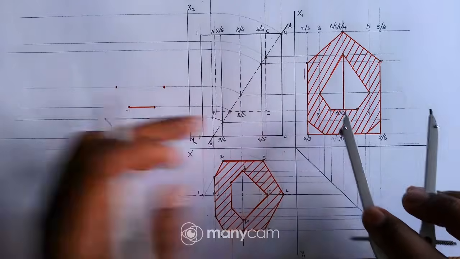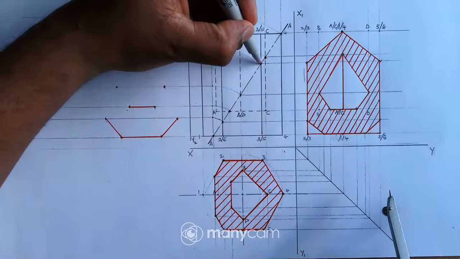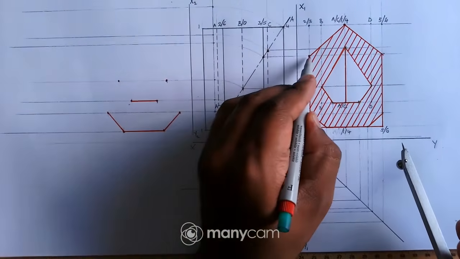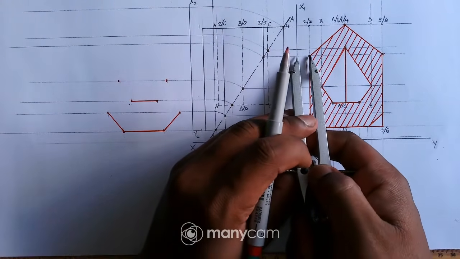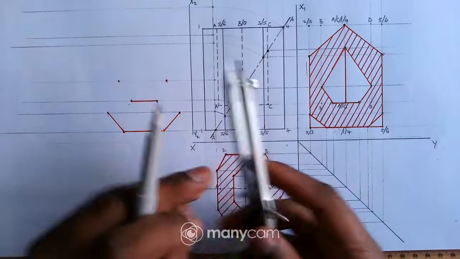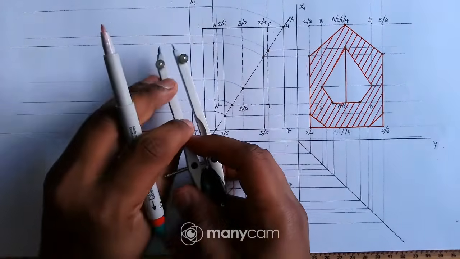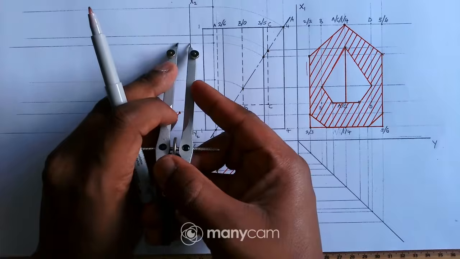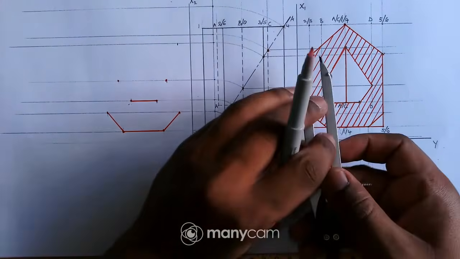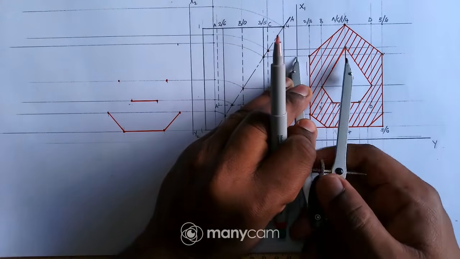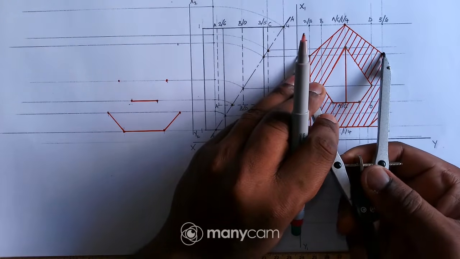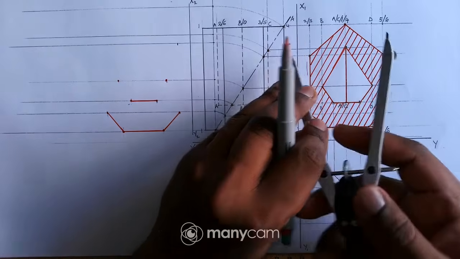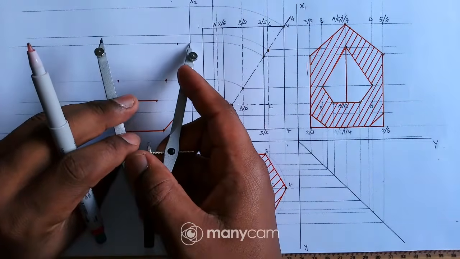And then I move to this point. So here I have this point and that point. So take the distance. Now I'll use this line and mark there. And mark there.